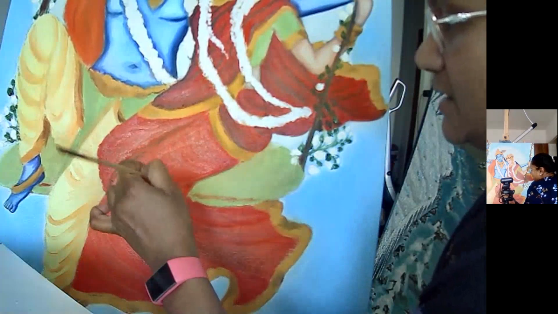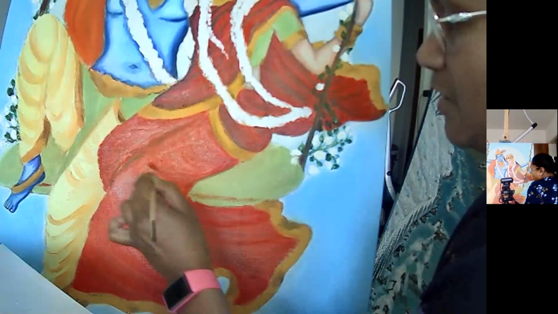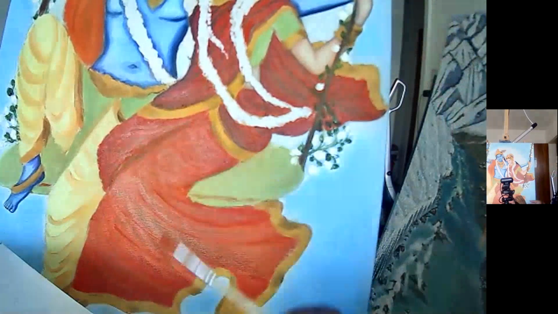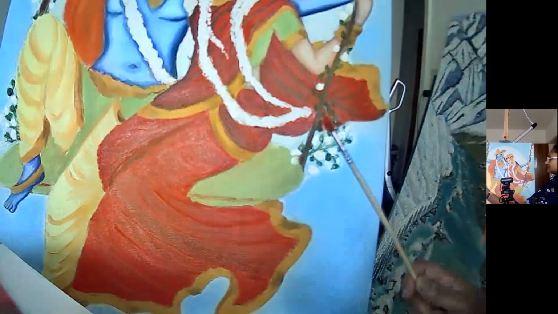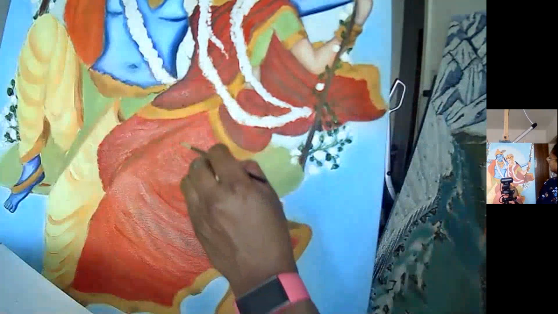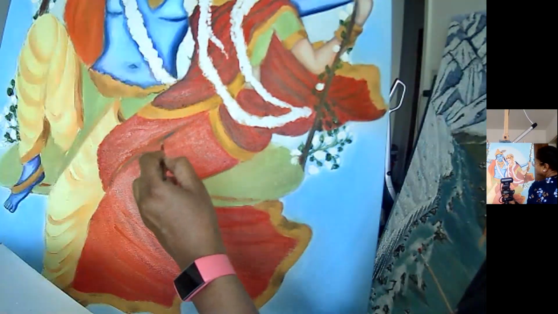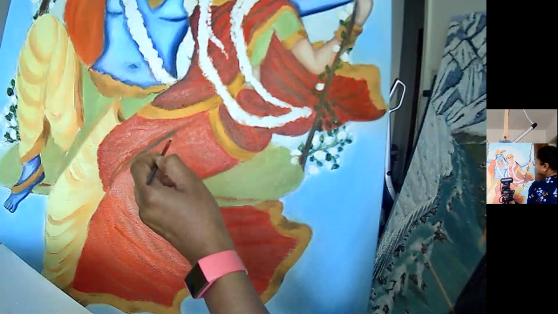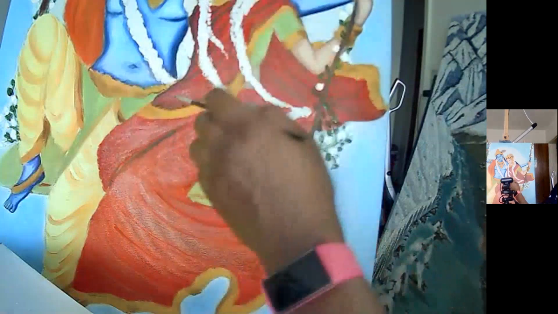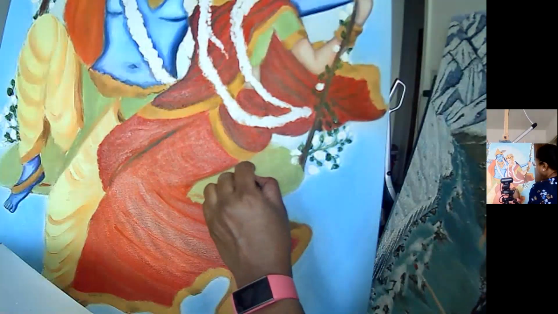This is how the angle is going right now for this thigh. And I'm going to do the thighs first. So there is this partition of the thigh that's darkening, and we want to show that.